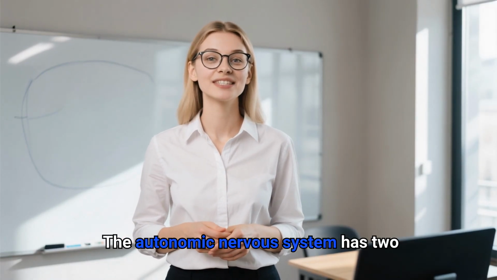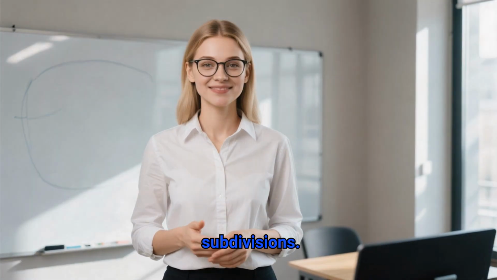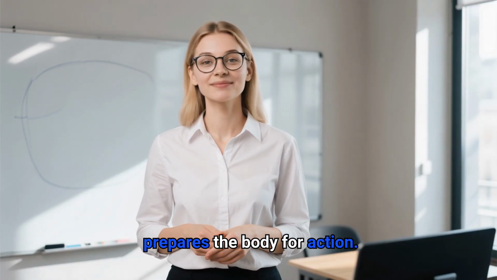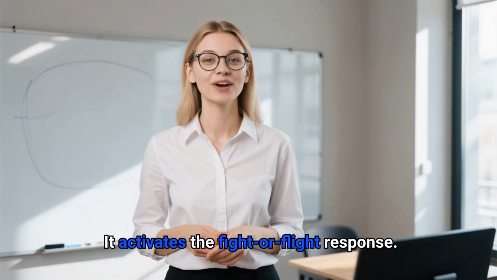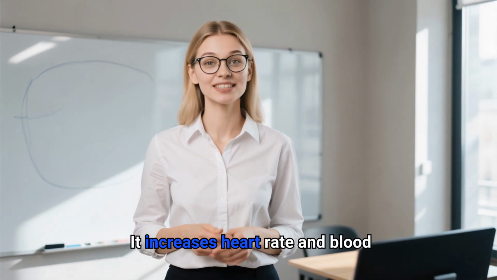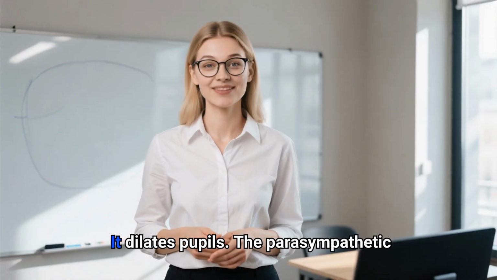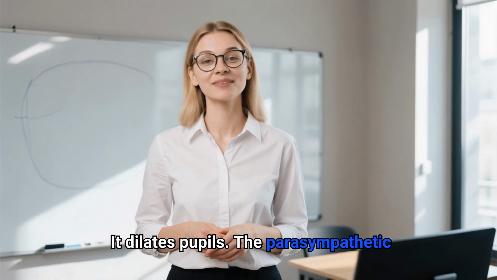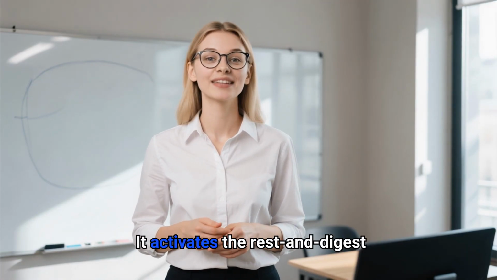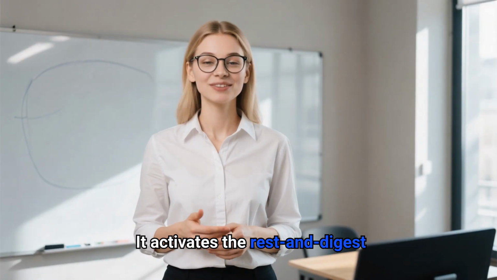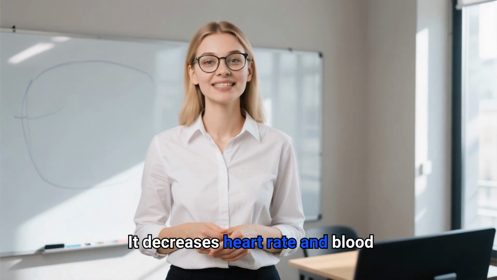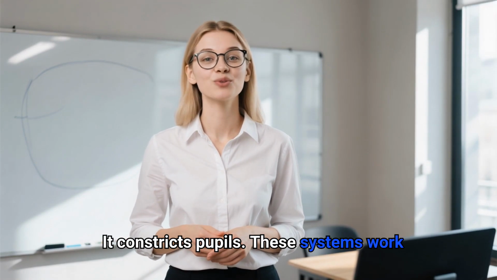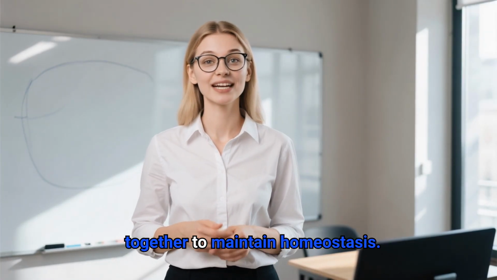The autonomic nervous system has 2 subdivisions. The sympathetic nervous system prepares the body for action. It activates the fight or flight response. It increases heart rate and blood pressure. It dilates pupils. The parasympathetic nervous system calms the body. It activates the rest and digest response. It decreases heart rate and blood pressure. It constricts pupils. These systems work together to maintain homeostasis.